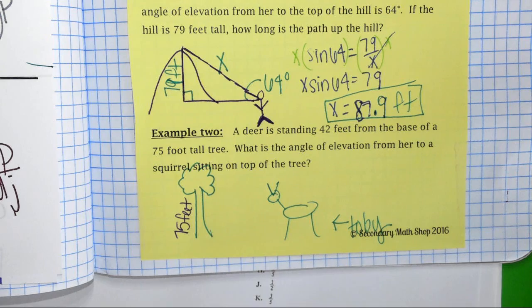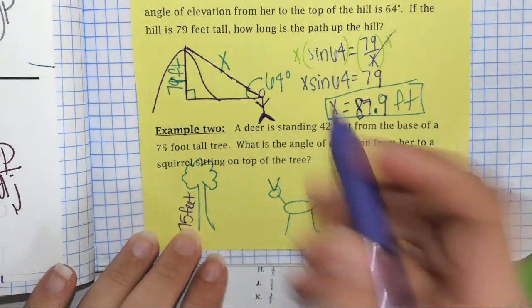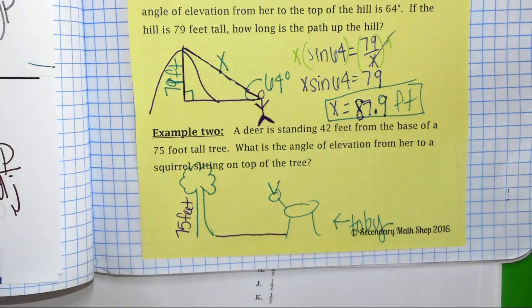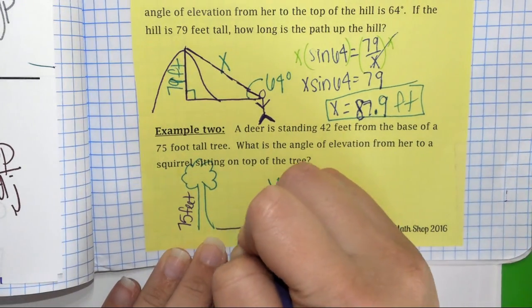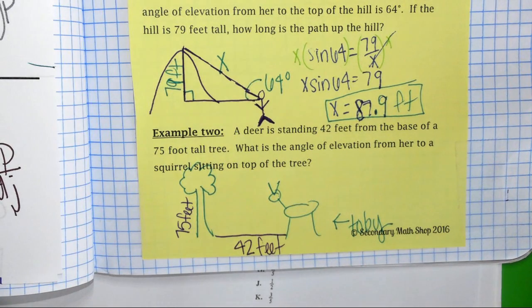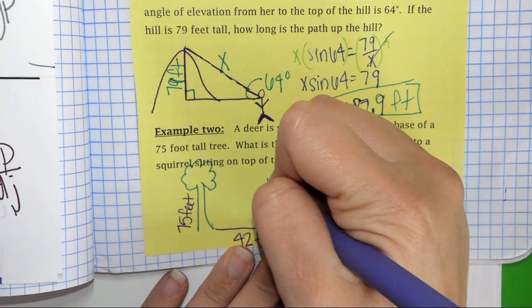That's beautiful. All right, and how far away is Toby from the base of the tree? 42 feet from the base of the tree. Now, what are we wanting to know? The angle of elevation to the top of the tree, the line of sight.